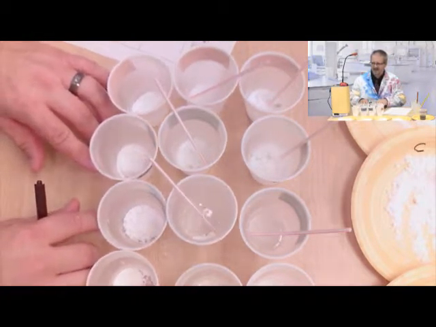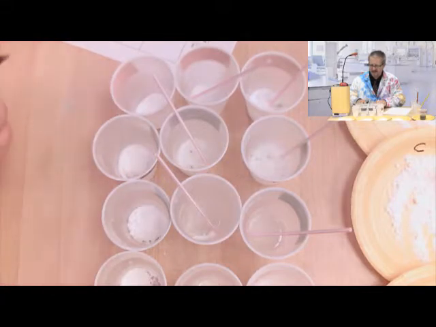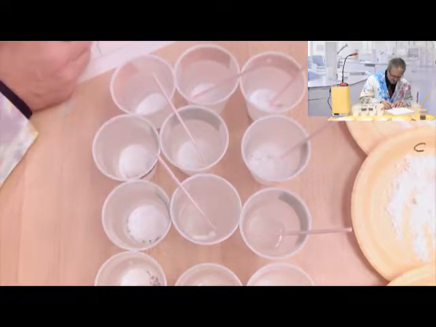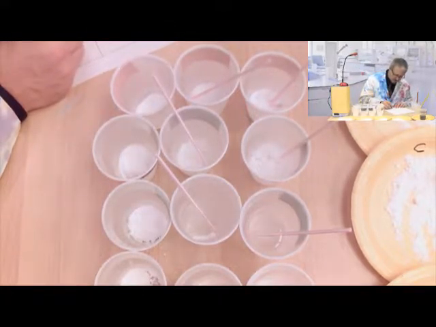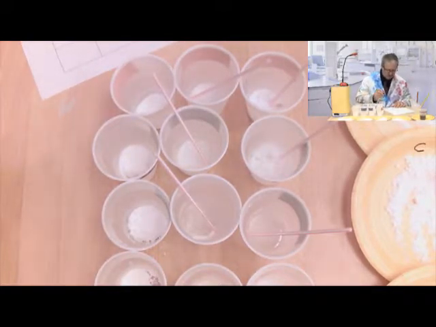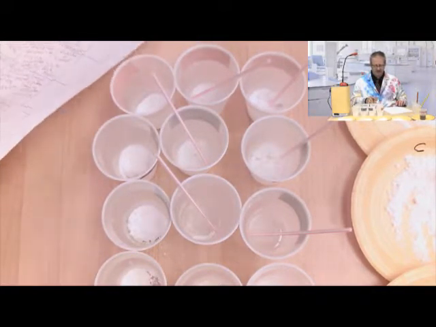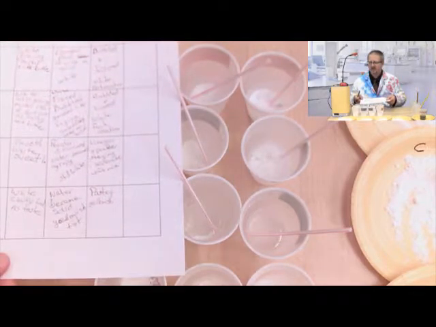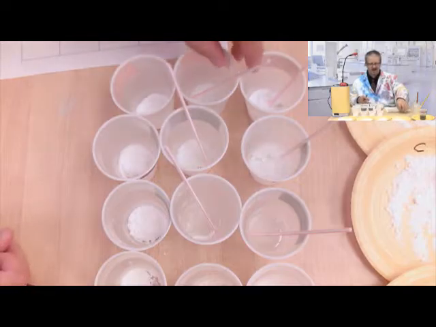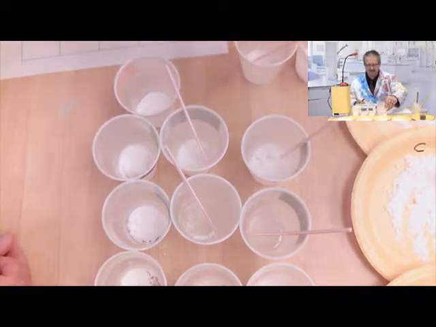That one got real pasty. Did it change color? Yellowish. So pasty and yellowish. Okay, we are done with those.